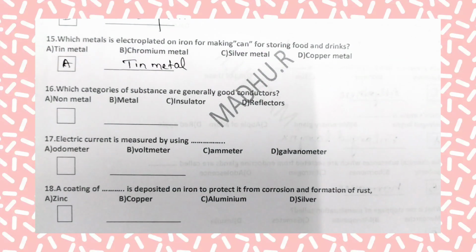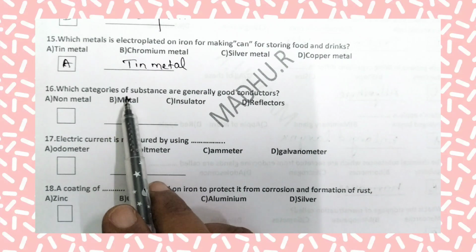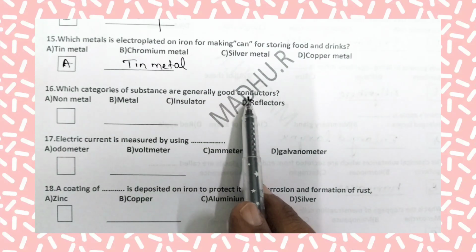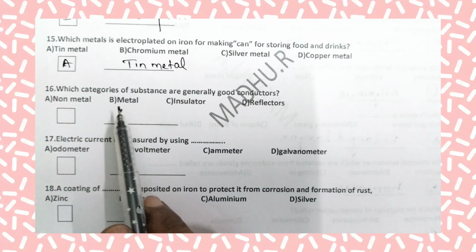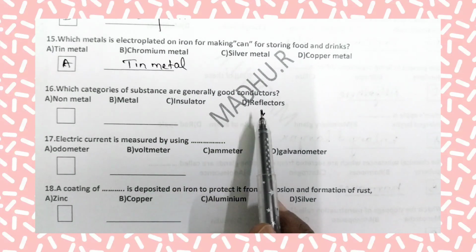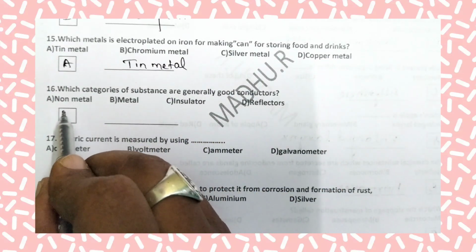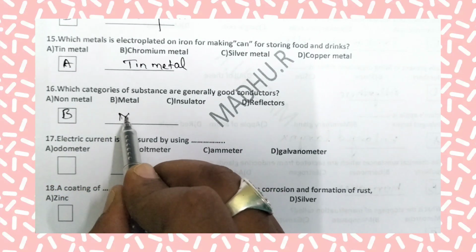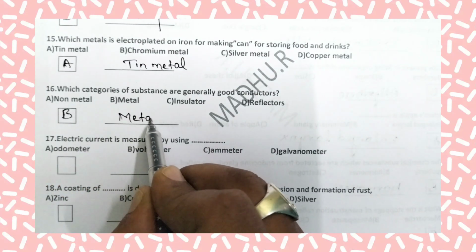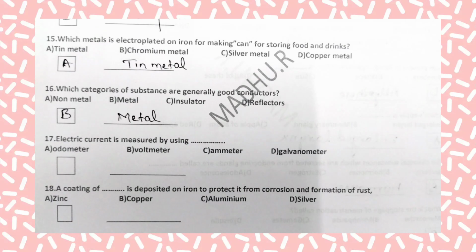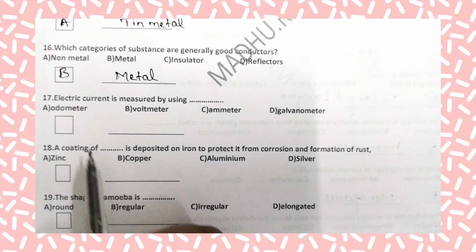Next, coming to the 16th question. Which category of substances are generally good conductors? Non-metal, metal, insulator, reflector. So good conductors are option B, that is metal. Metals are good conductors.